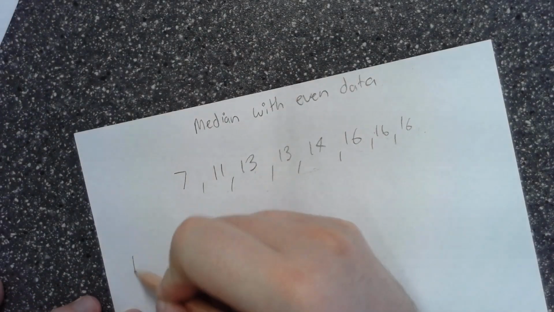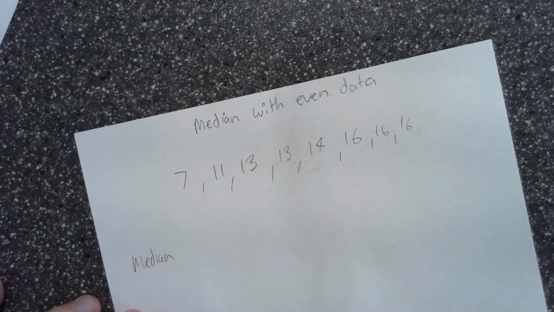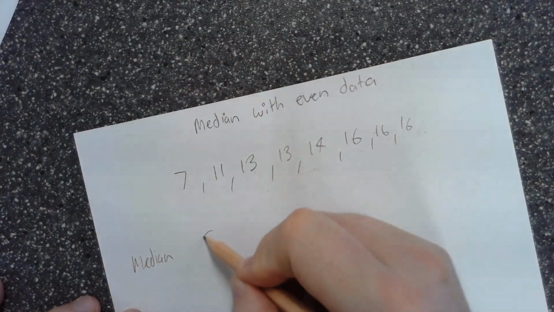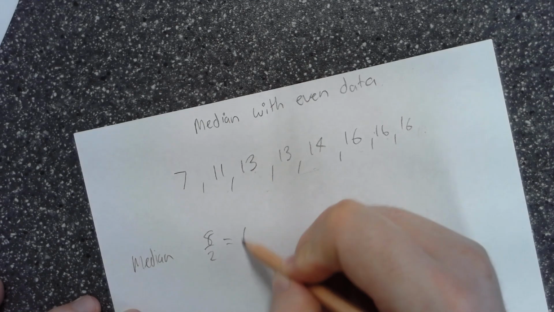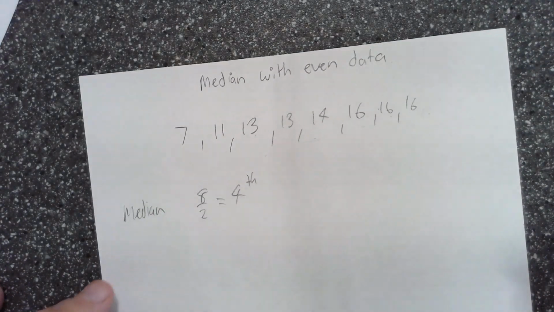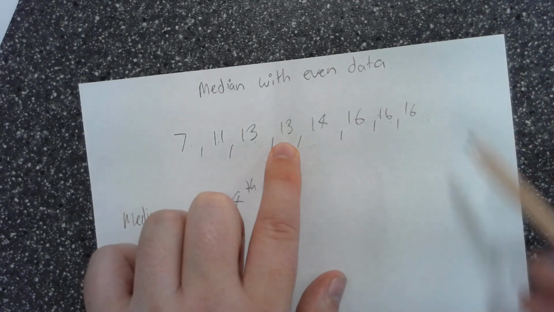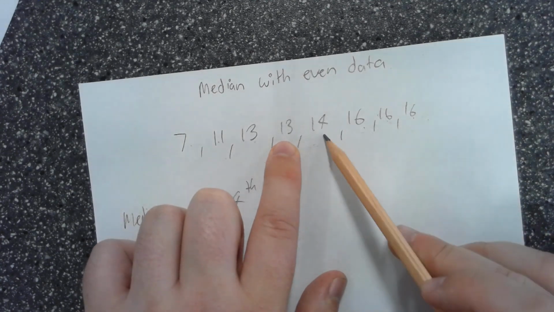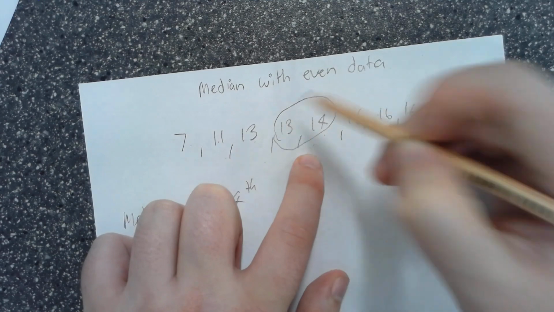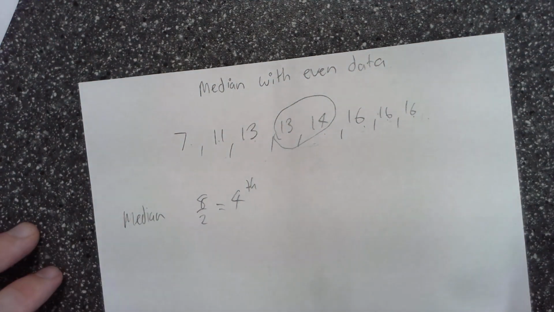So when we're doing median, we're going to still do our thing. There's 8 numbers divided by 2 and we get 4. So the fourth number. Let's have a look. We got 1, 2, 3, 4. So 13. Let's double check the other side. 1, 2, 3, 4. So what we've worked out is these two numbers are in the middle.